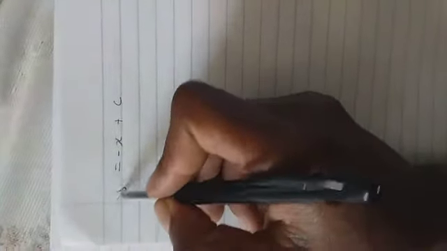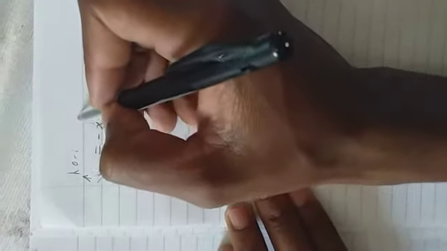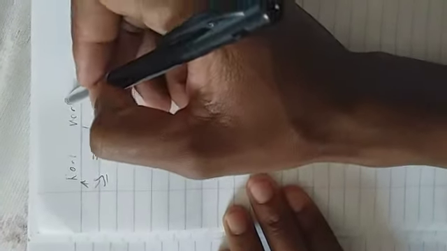So what is our y? Y in this case is the horizontal asymptote, and the x is the vertical asymptote. This is only applicable to the axis of symmetry.